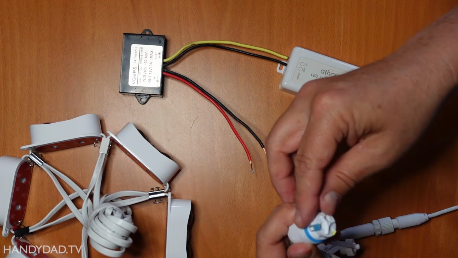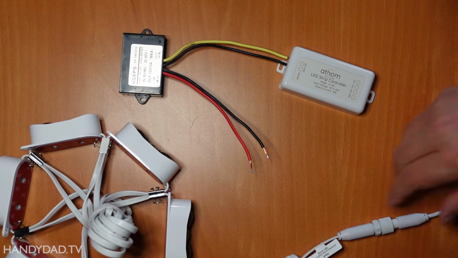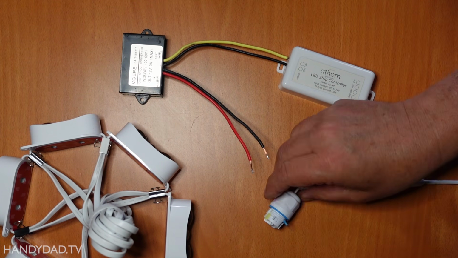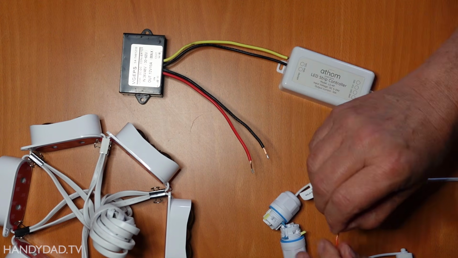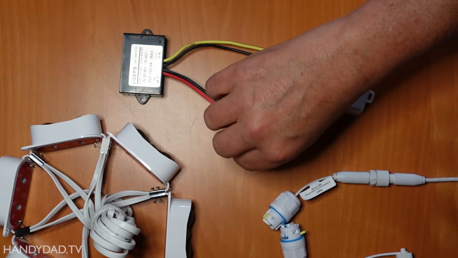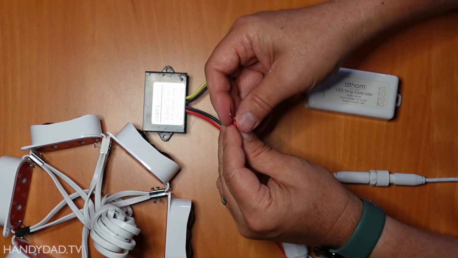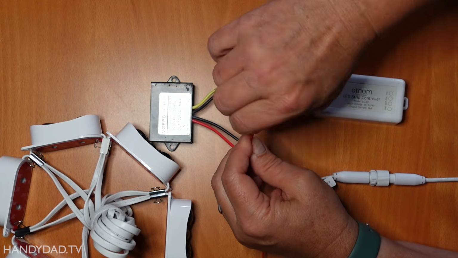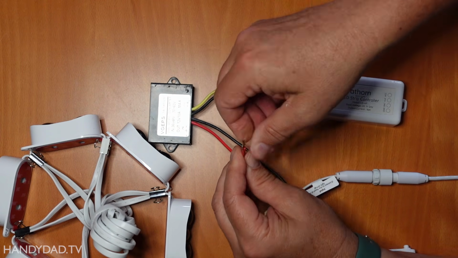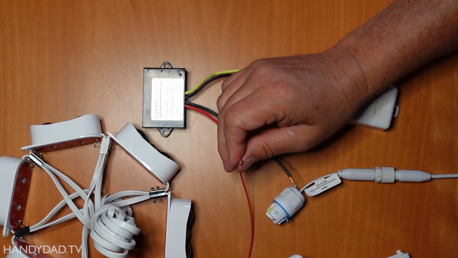Now, to do this, I need to bridge between these two. And to do that, I need some jumpers. So first is going to be the red. And what I'm going to do is connect these two together. Now, this is just a hack. I would not do it like this permanently, but for this demonstration, it's fine.